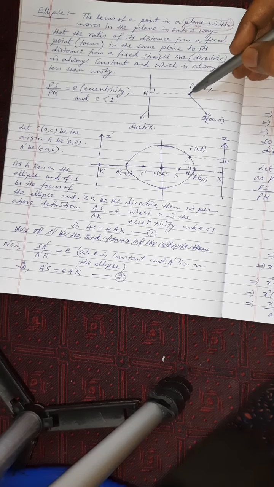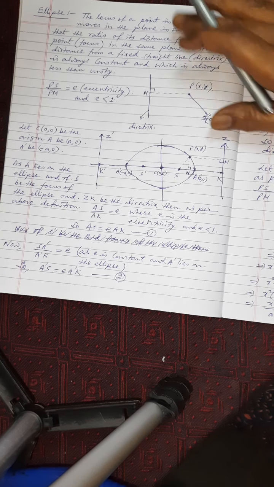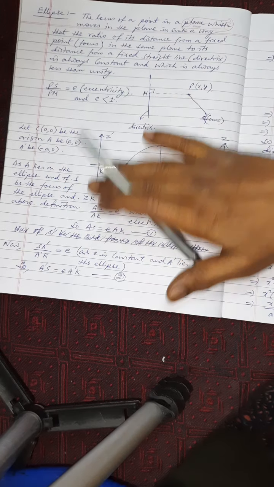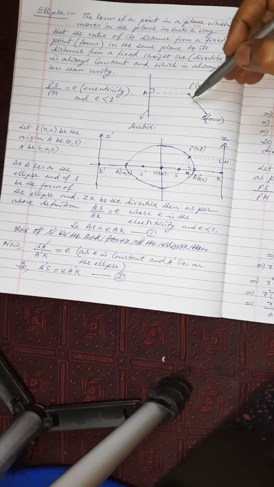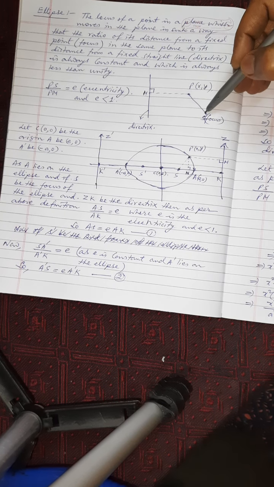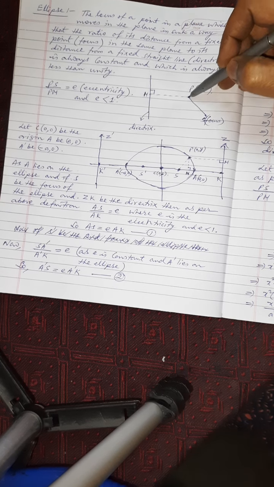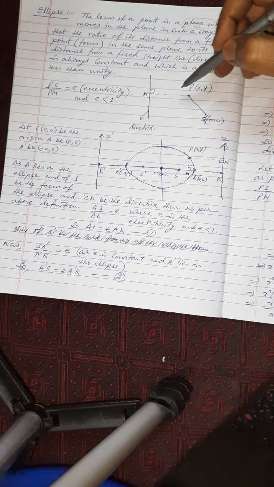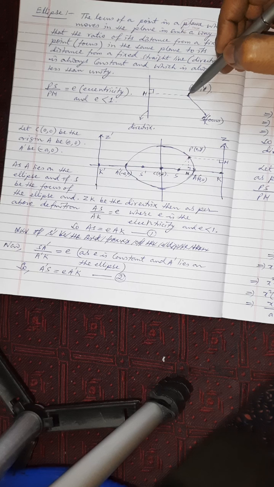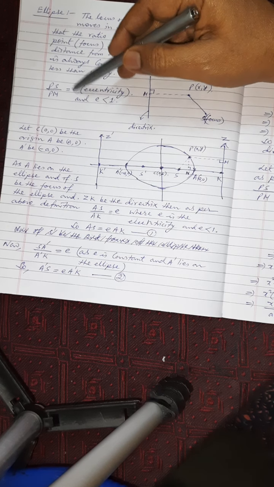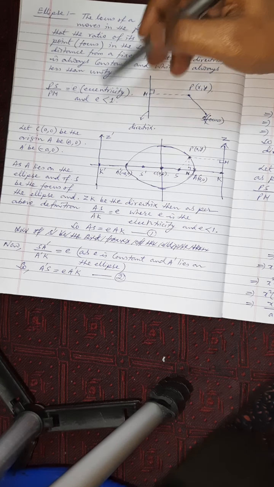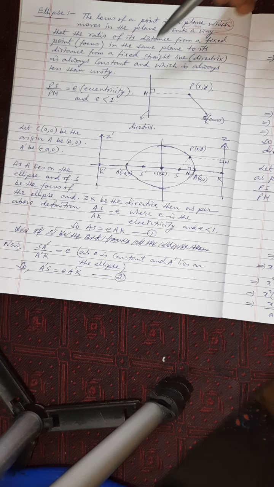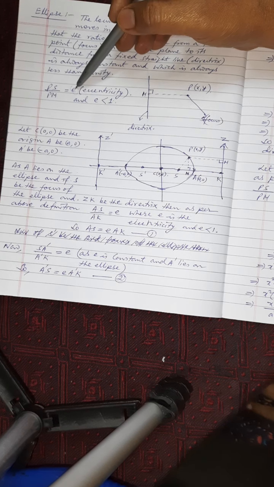This means if this point P is moving anywhere in this plane, the plane of this paper, then always the ratio of the distance of this point P from the focus and the distance of this point P from the directrix will be equal to small e, which is eccentricity, and less than 1. This quantity is always constant.